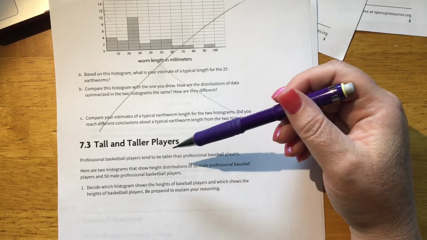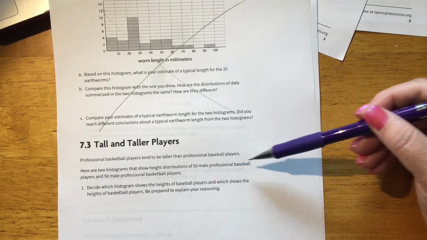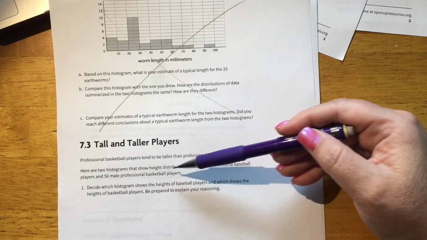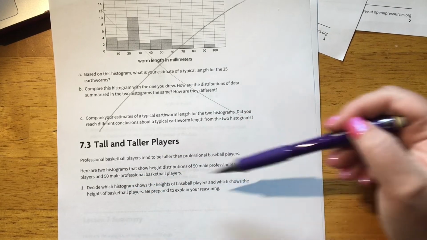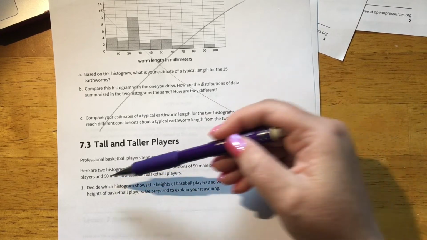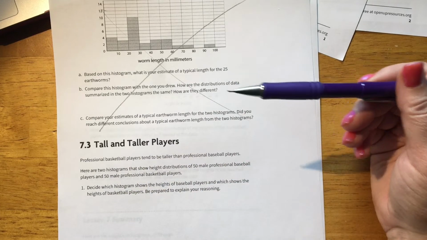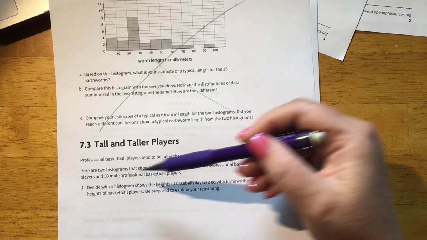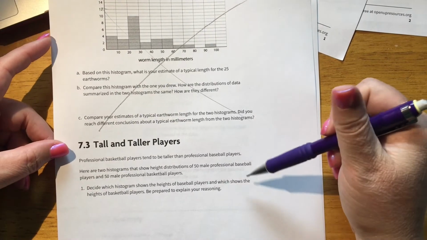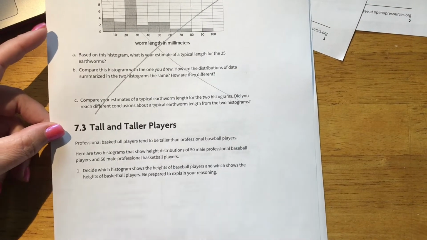Here are 2 histograms that show height distributions for 50 male professional baseball players and 50 male professional basketball players. So it's important that they're both male because, of course, females and males are different heights. But so that it's fair to compare, we're doing 50 male baseball and 50 male basketball. That makes sense to me. Number 1, decide which histogram shows the heights of baseball players and which shows the heights of basketball players. Now, here come our histograms.